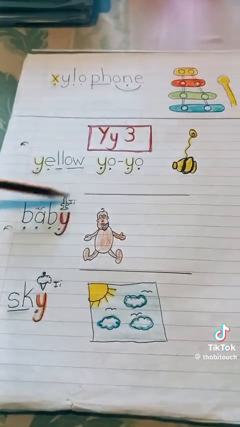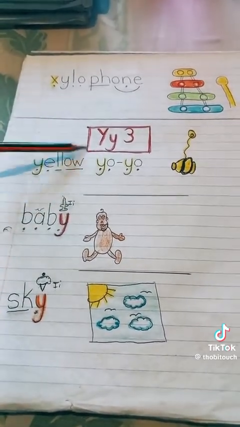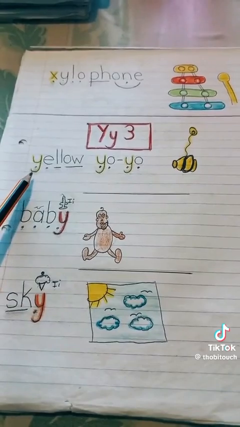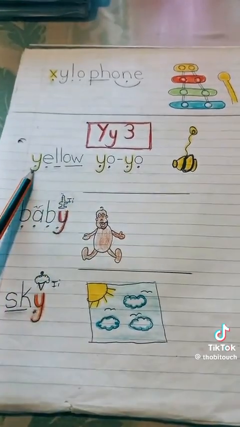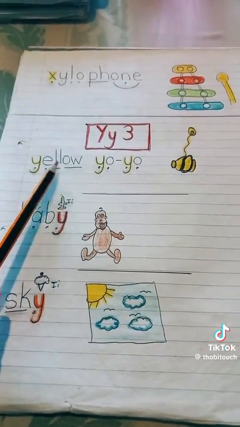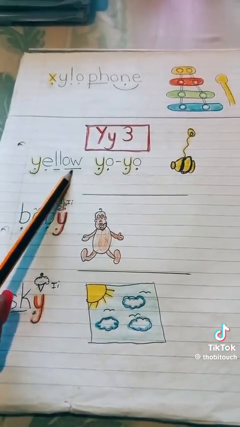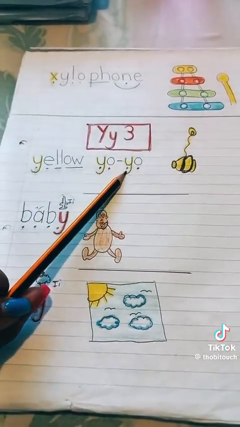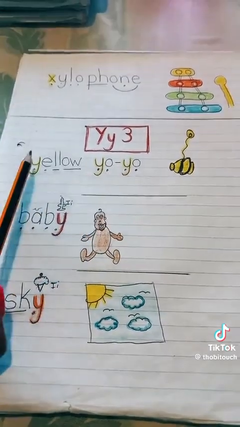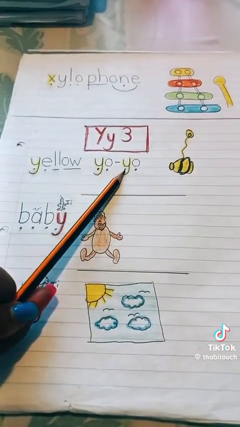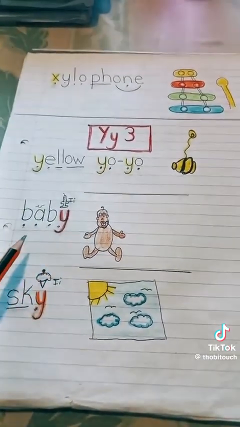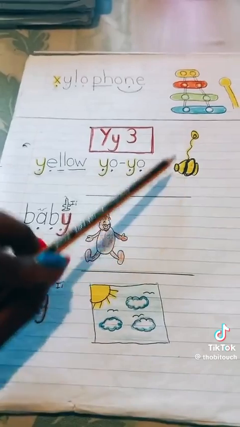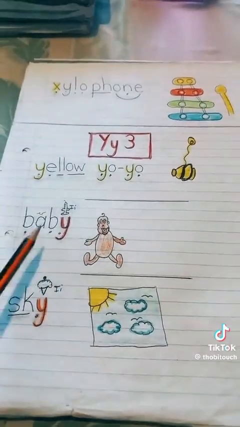So you will copy out your sounds for the letter Y. You will write out your word yellow yo-yo. You will code the words yellow yo-yo, a dot for Y, a dot for E, a line for L, a line for O, a dot for Y, a dot for O, and Y will be color-coded in the color yellow. And then you will obviously draw and color in your yellow yo-yo, okay?